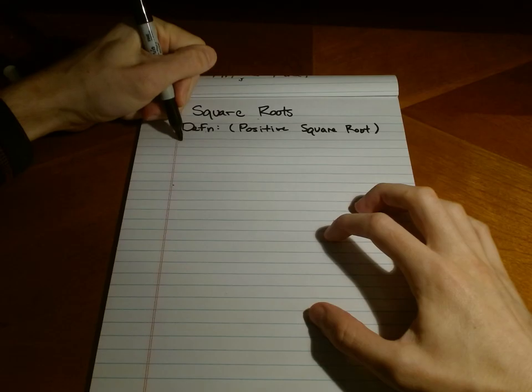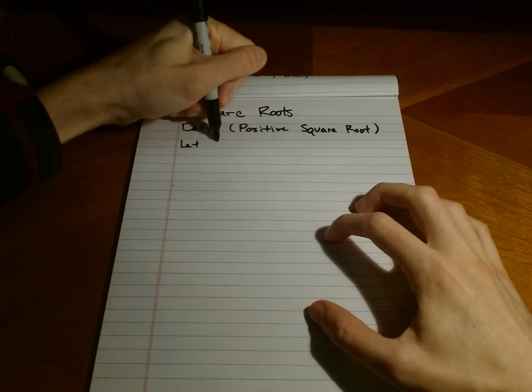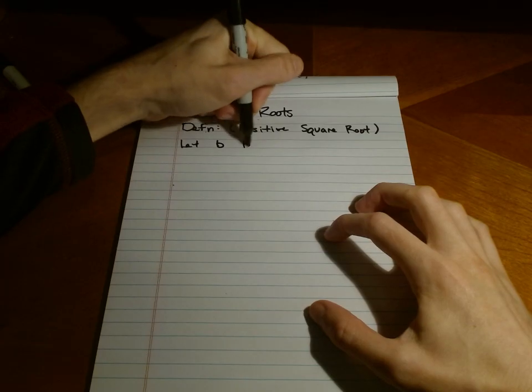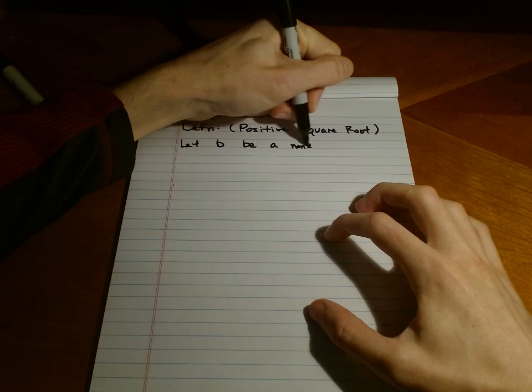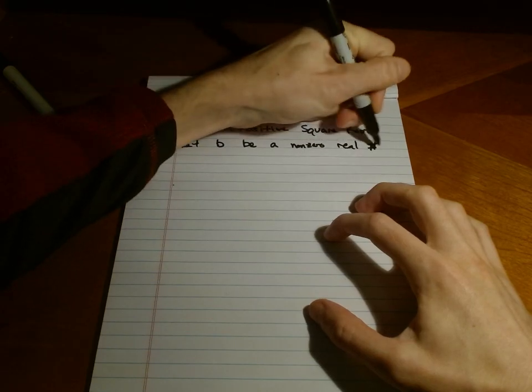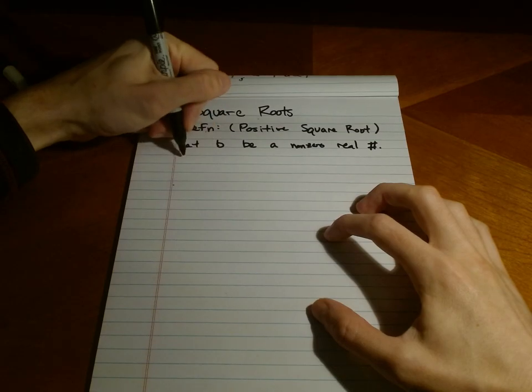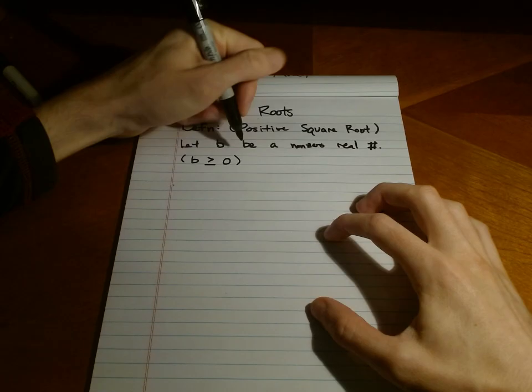Okay, so let B be a non-zero real number. So all we're saying here is that B is greater than or equal to 0.